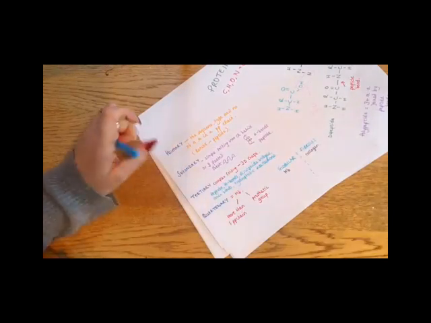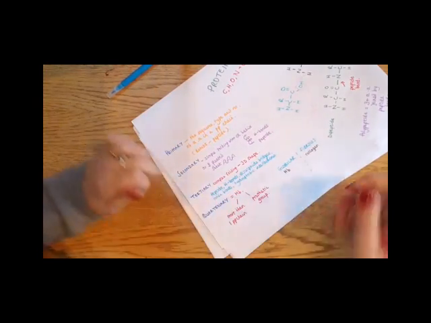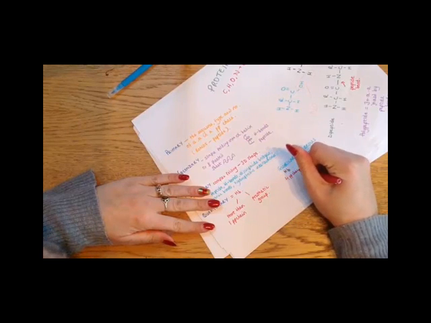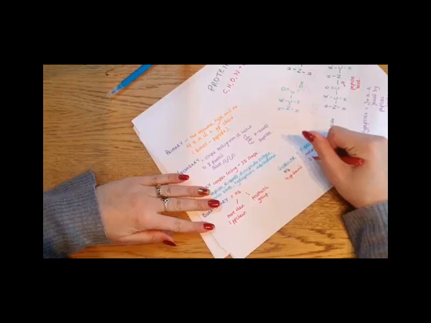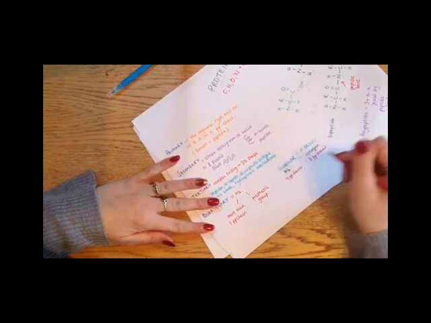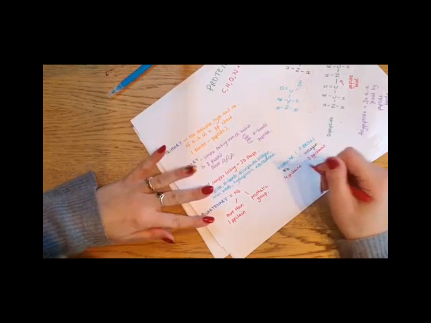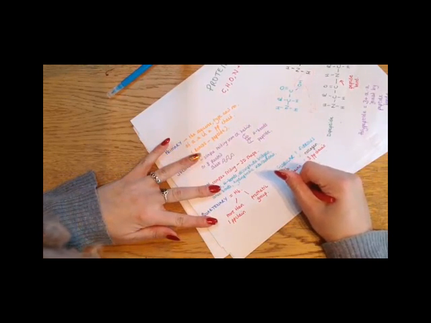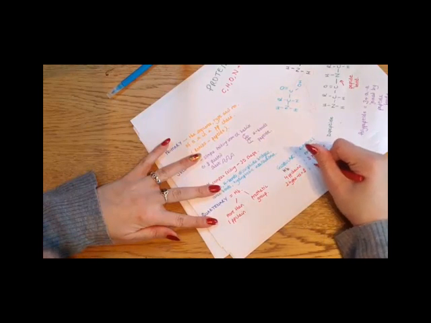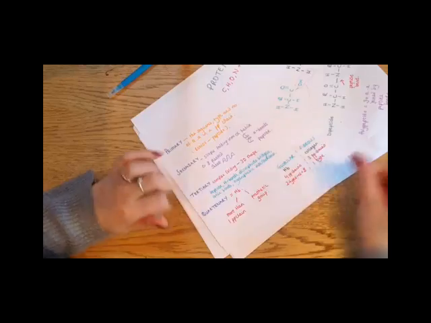Okay, let's have a look how they differ from each other. Well, haemoglobin has 4 polypeptide chains, collagen has 3 polypeptide chains. Haemoglobin has 2 types of polypeptide chains, it's got alpha and beta chains. There's only one type of chain in collagen.